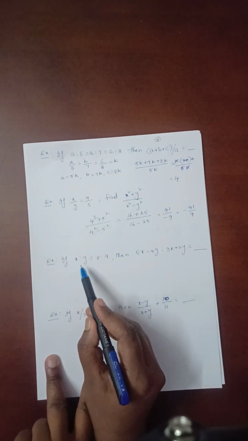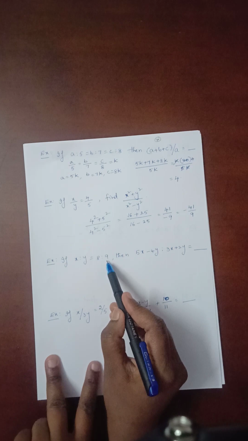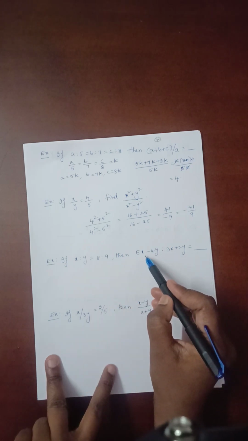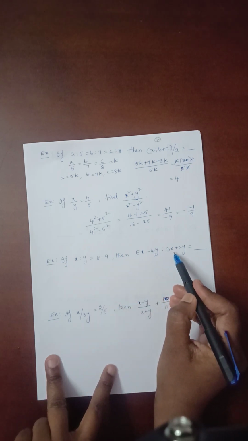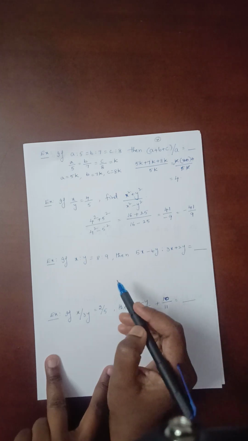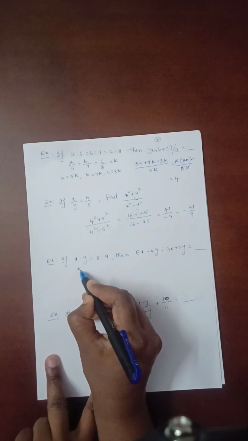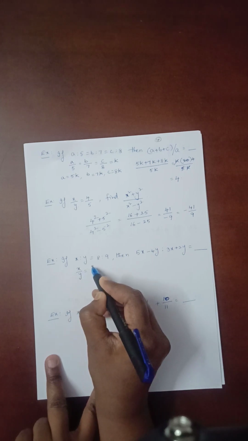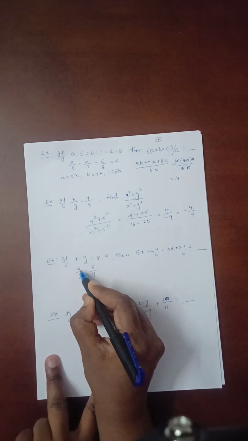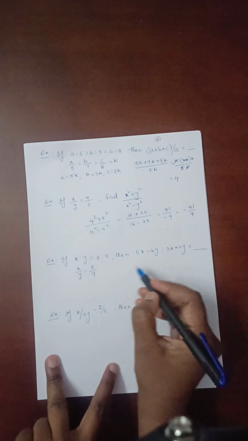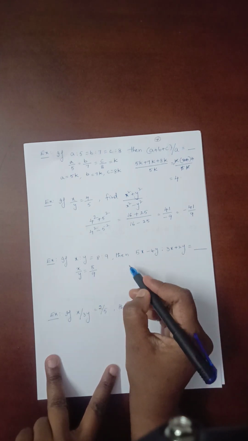Now if x is to y equal to 8 is to 9, then 5x minus 4y is to 3x plus 2y equal to how much? Here also x is to y is 8 is to 9 means x by y equal to 8 by 9, means x is 8, y is 9. So these values we are substituting here.